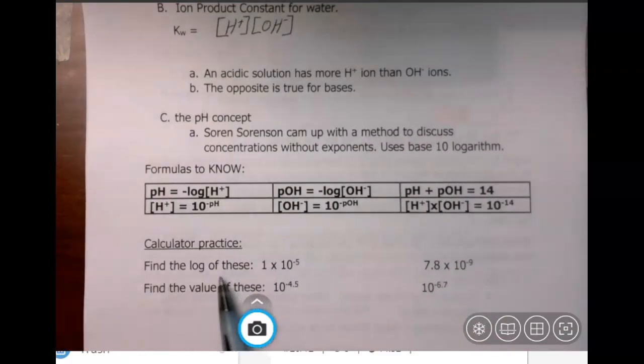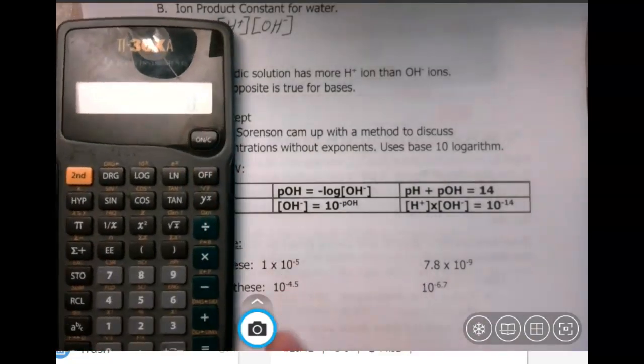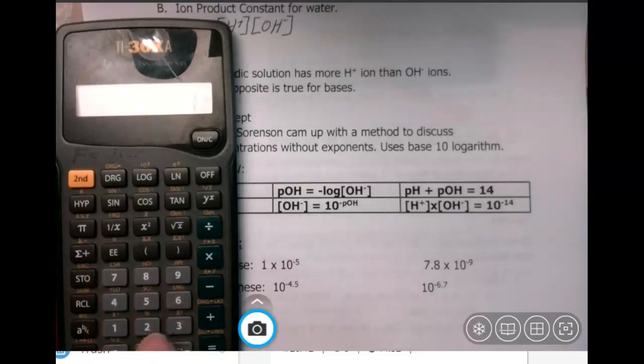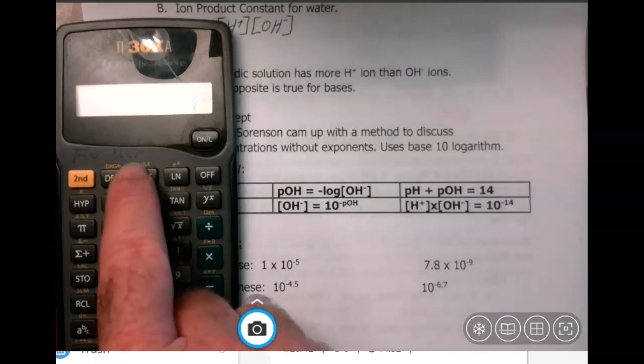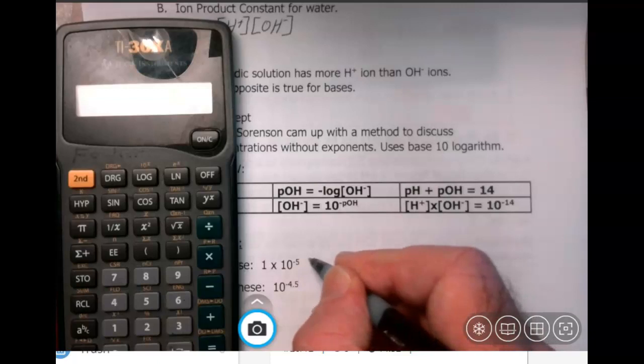You have some practice questions here. Find the log of these. And the first one you're given is 1 times 10 to the minus 5th. So on my calculator, I just turn on and enter 1 EE minus 5. So I enter that, and then I just push the log button. Now it gives me a negative number. It's negative 5.